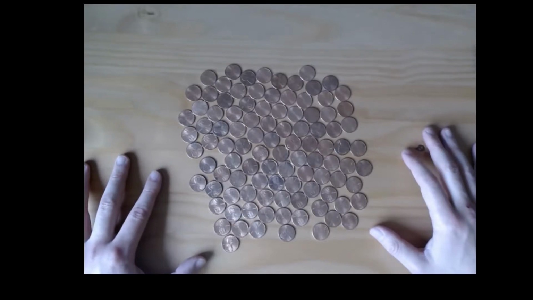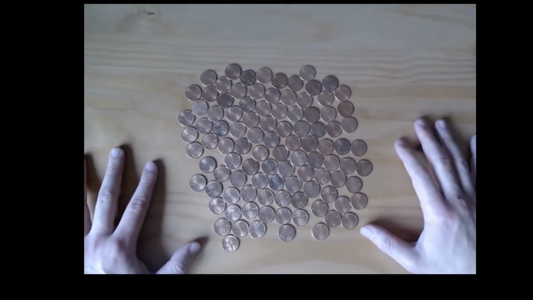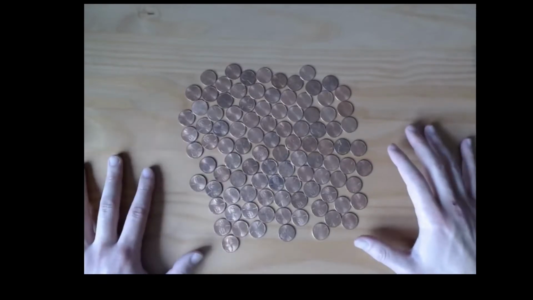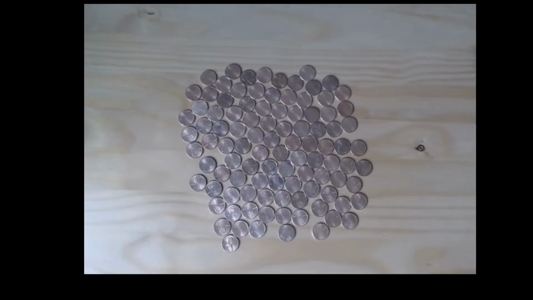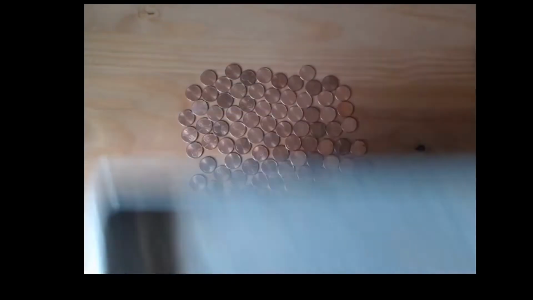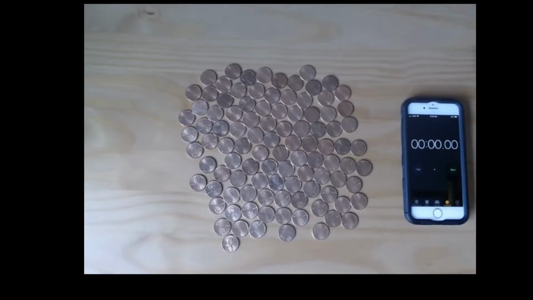To do this activity, you first need 100 pennies, and I have 100 right here. You will also need a cup, an aluminum pan that's large enough to hold all these things, and I'll show you the pan right here. It looks like this, so it has to be large enough to hold all the pennies. And you also need a stopwatch or clock. In my case, I don't have a stopwatch, so I'm just going to use my phone.